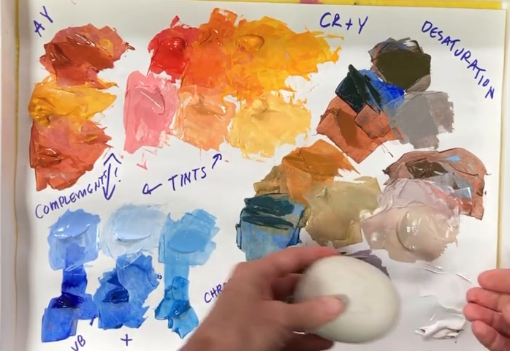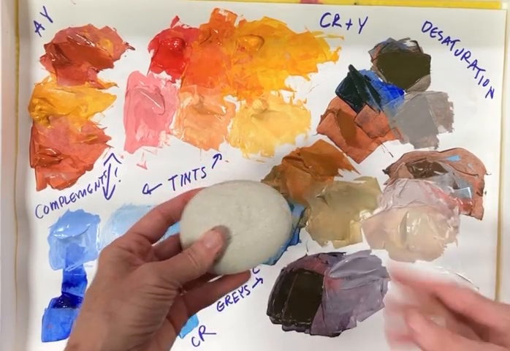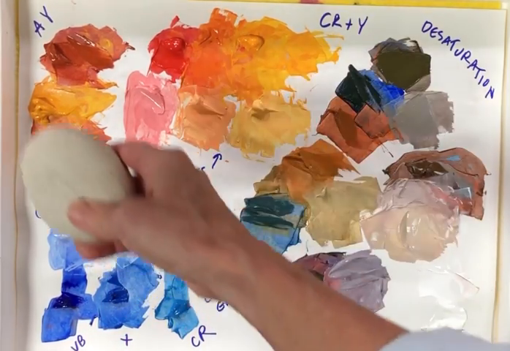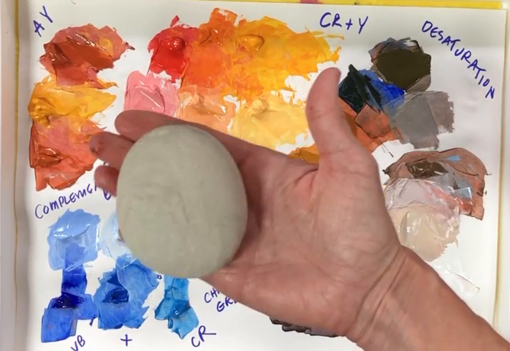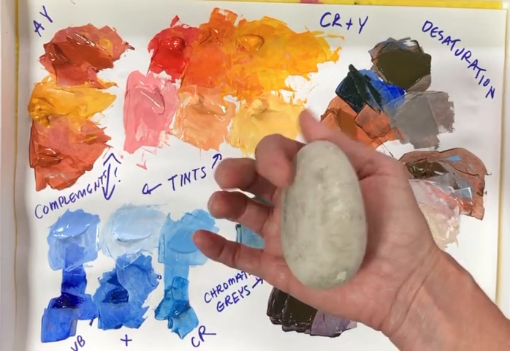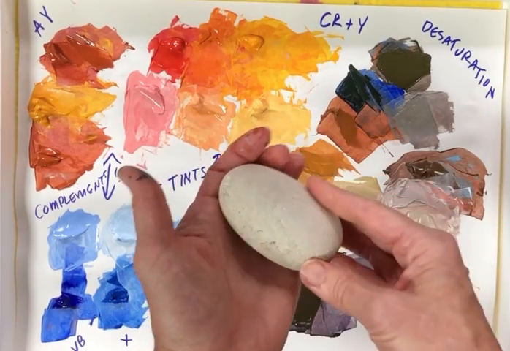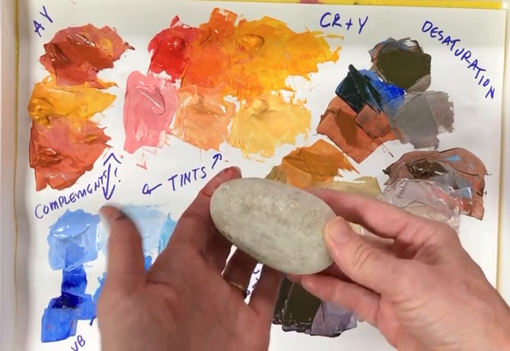Maybe it's a little bit of all of them. Maybe you have to mix some more stuff to find different chromatic grays between these to get the full range that you see here of this particular neutral. It's going to be different on the other side, and going to be different when light and shadow hits it.